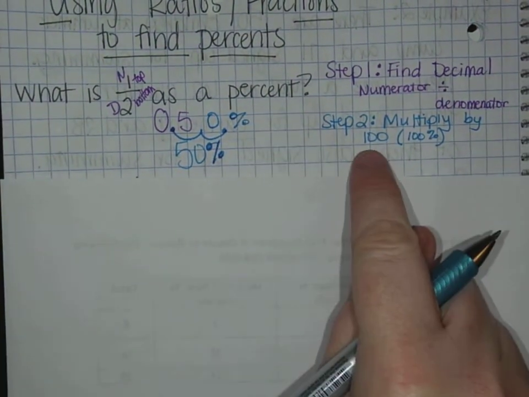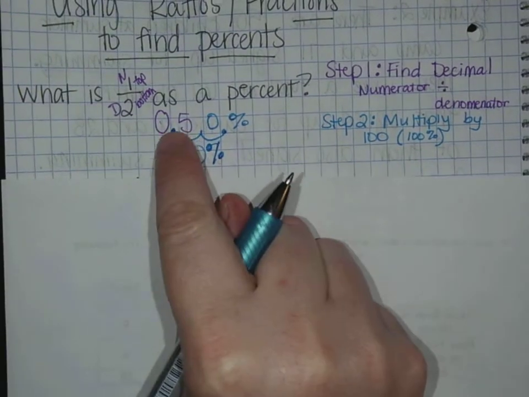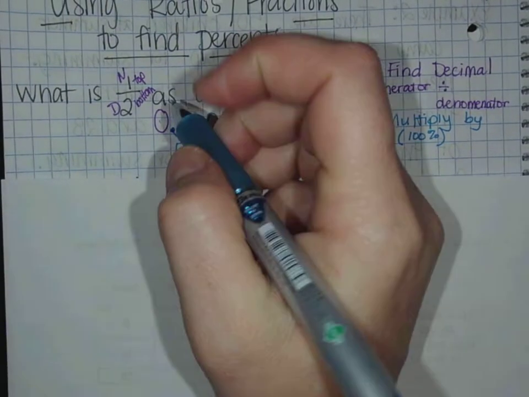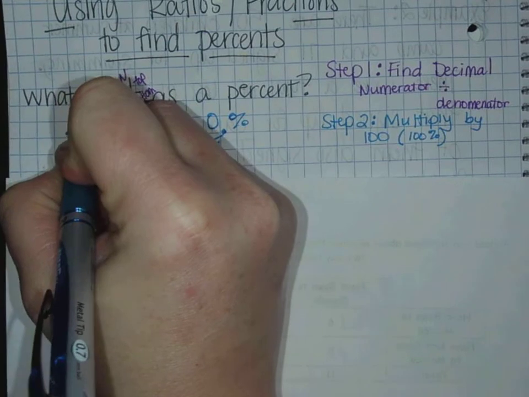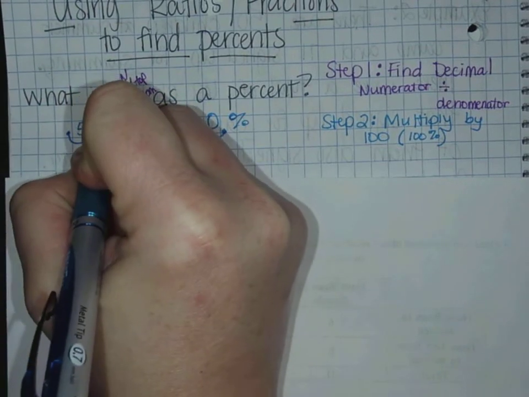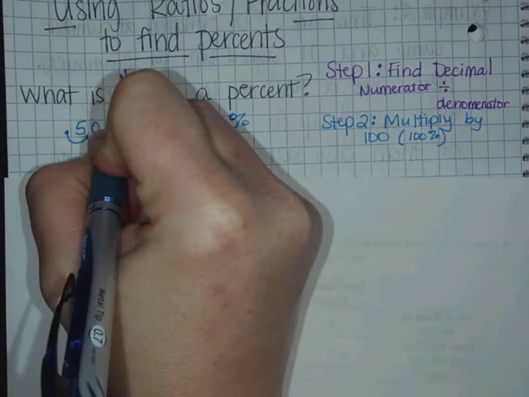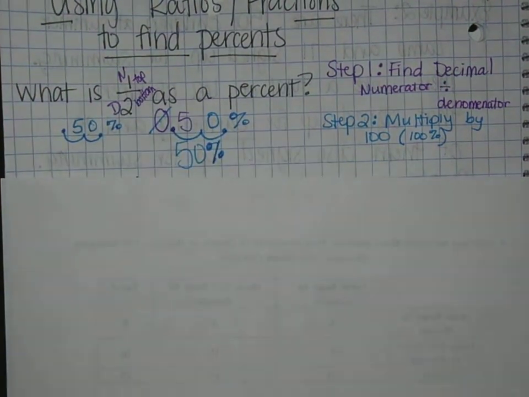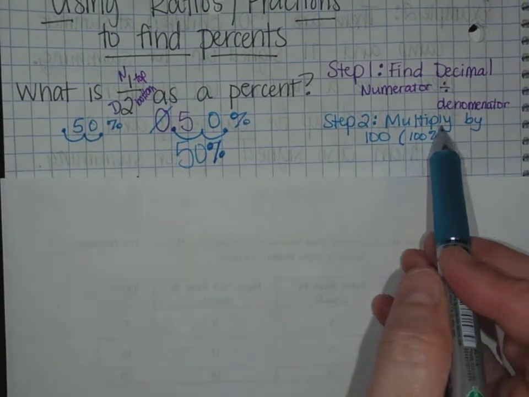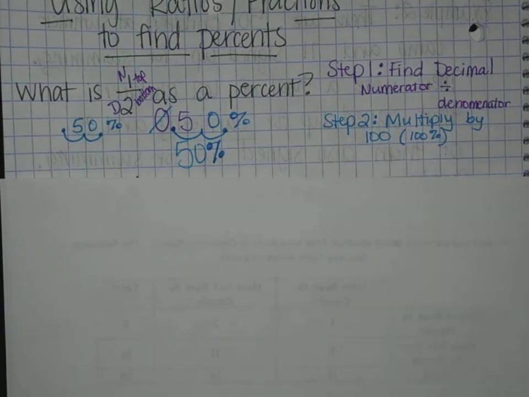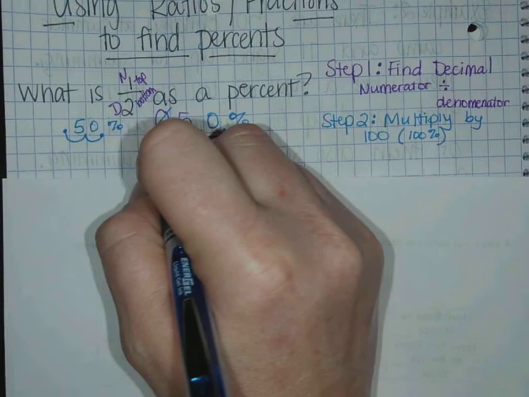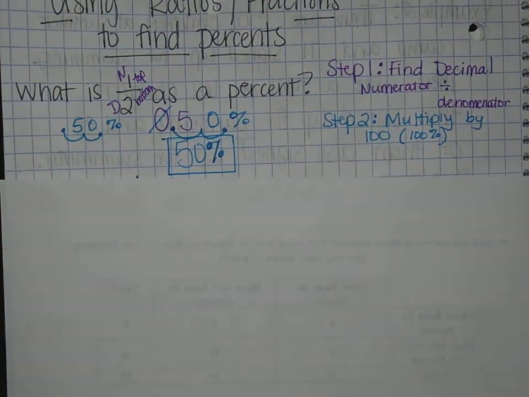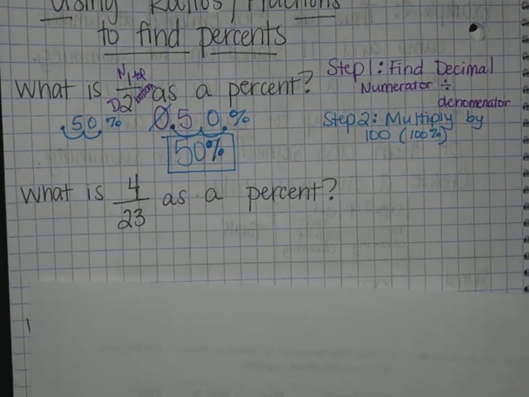So the way I think about it is there are 2 zeros, so you have to move it 2 places. This 0 was a placeholder, so it's actually 0.5. I moved the decimal once, twice, so that would be 50%. But it's just as easy to just multiply by 100. So 50%. So if I have half of a population, or if I'm talking about half of my money, it would be 50%. Okay, let's do the next one.